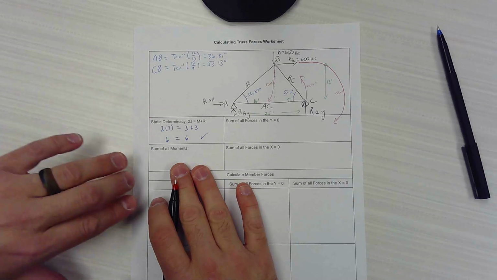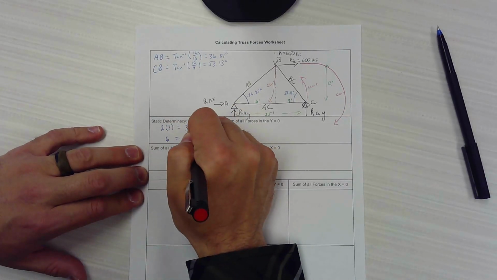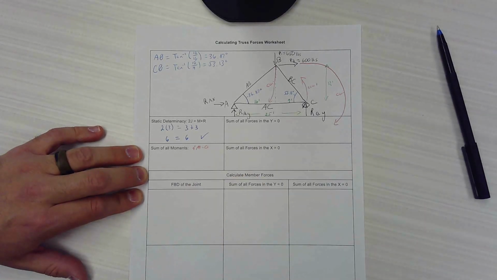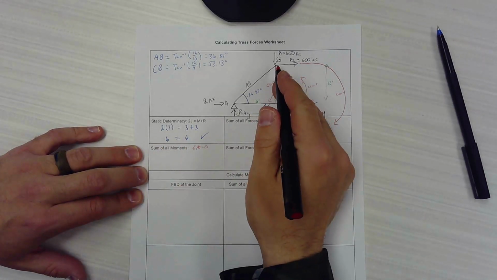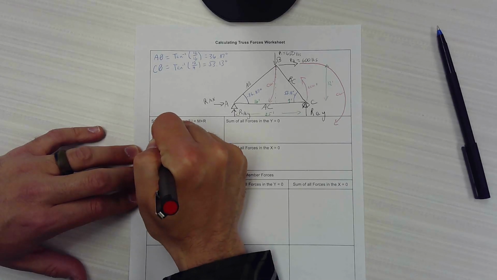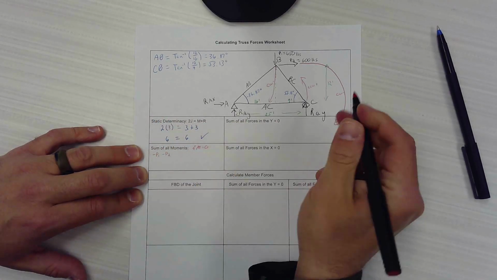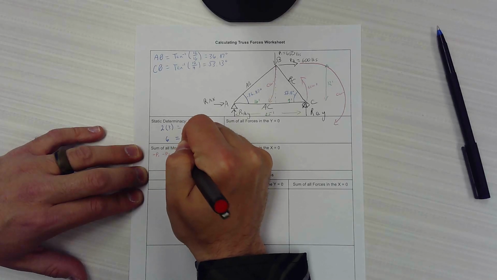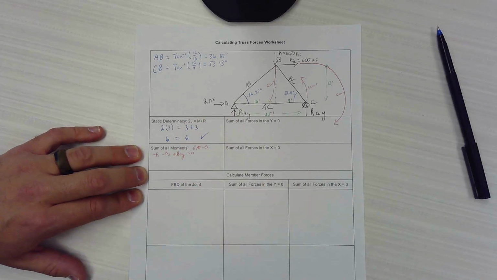Let's fill in the formula. Sum of all moments equals 0. List out the moments, P1 and P2, and they're both negative. So minus P1 minus P2, and then RCY is a positive, so plus RCY. Set that equal to 0.